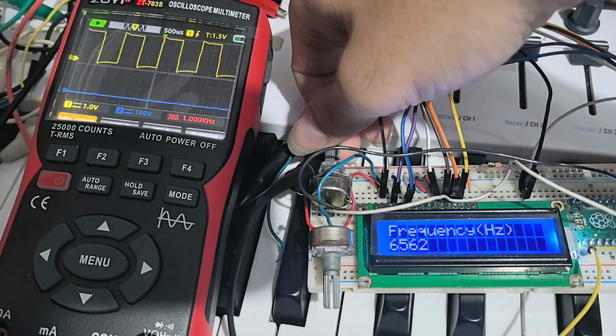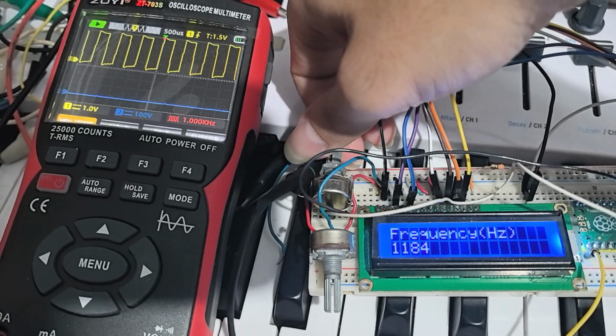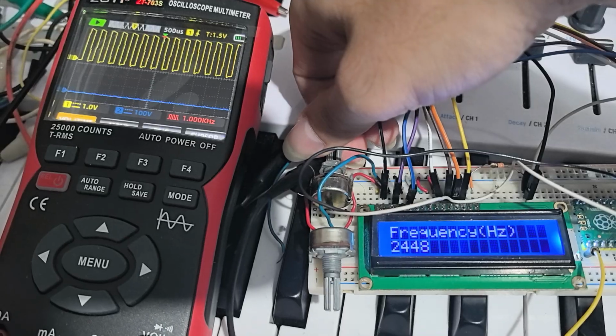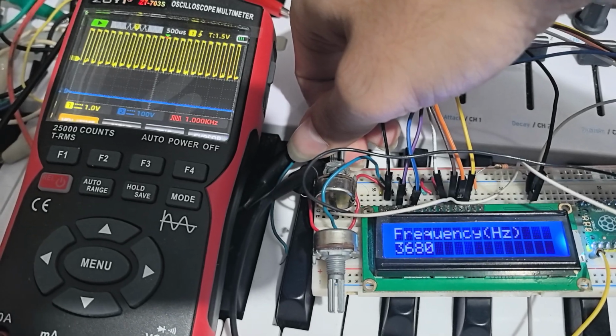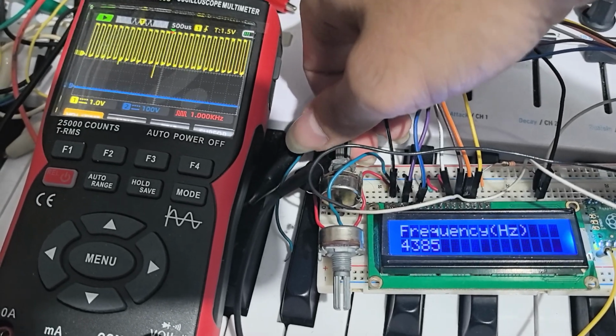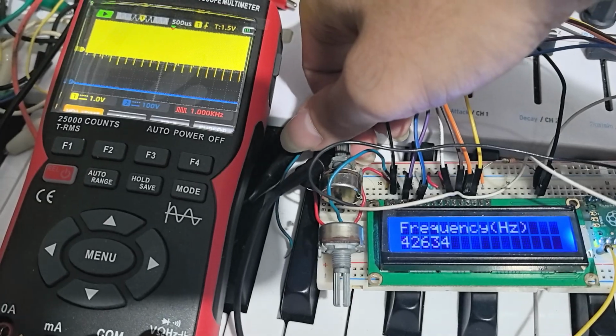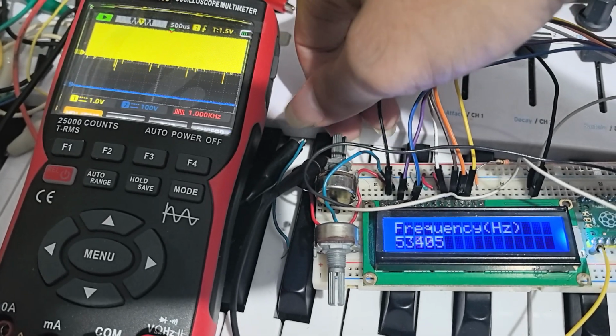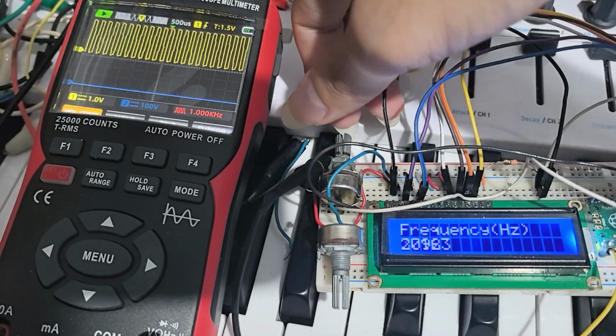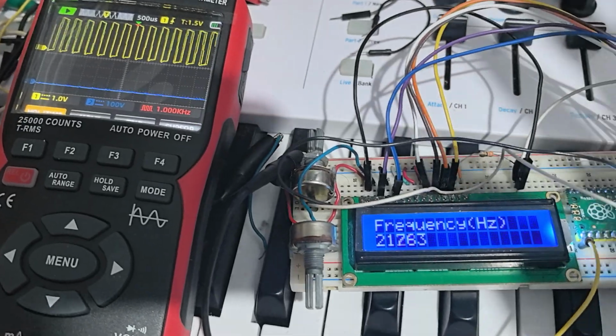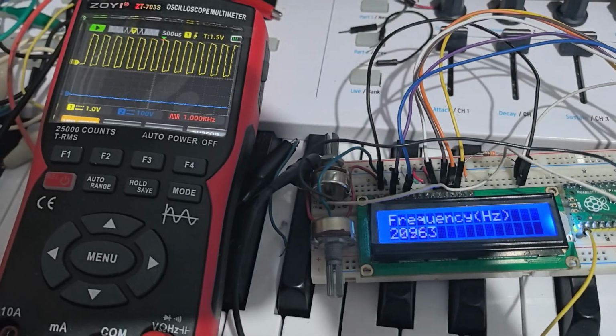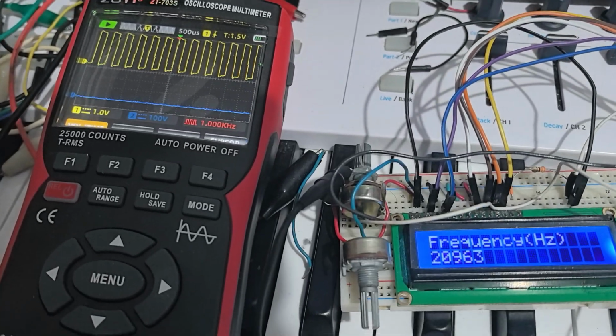As I move it to the other side, we increase our frequency, and we can see that on the oscilloscope as well. Yeah, so we got 50... that's actually visible right there. But yeah, it works. So that's 20 kilohertz right there.